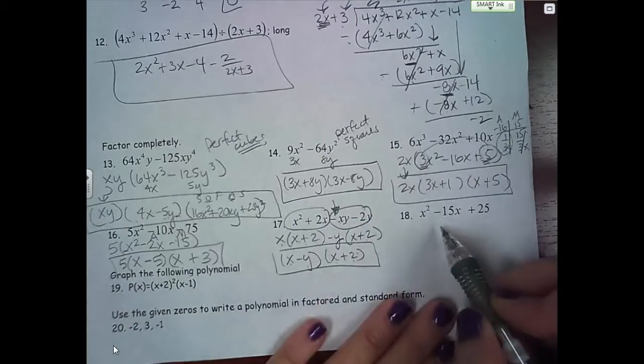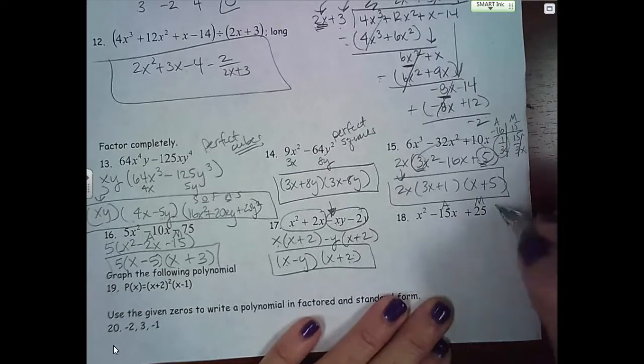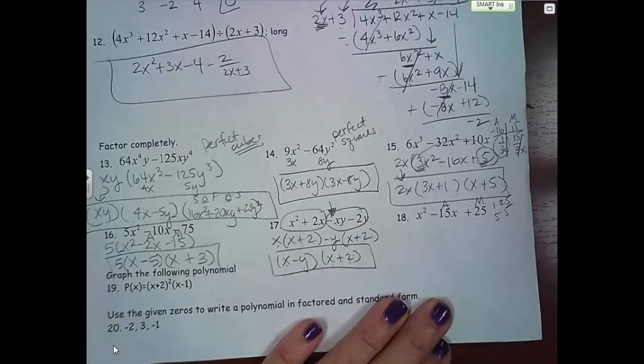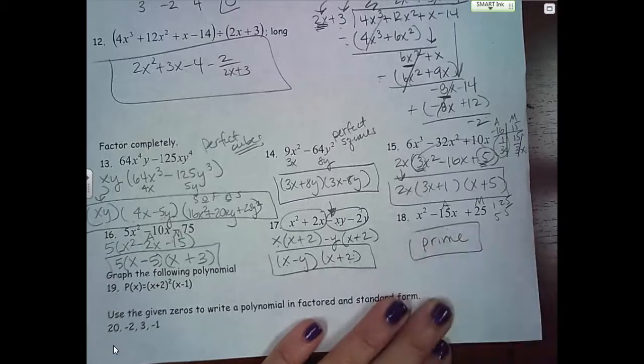Alright, the next one, number 18, you want numbers to add to get 15 and multiply to get 25. Factors of 25 are 1 and 25, and 5 and 5. Neither of those make 15, so this one's just prime. Don't overthink it, guys. If it doesn't work, it doesn't work.